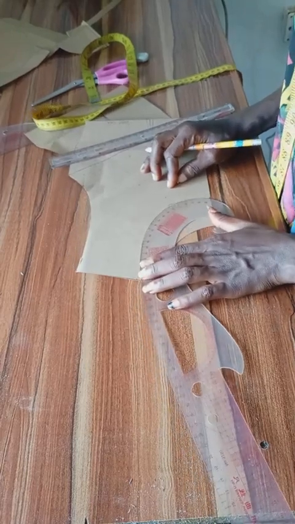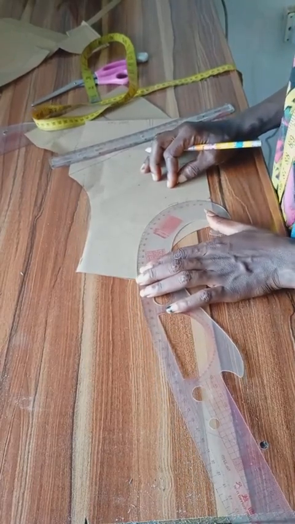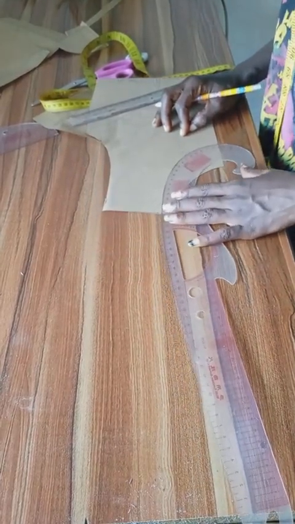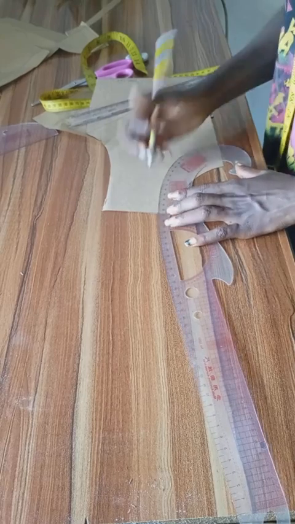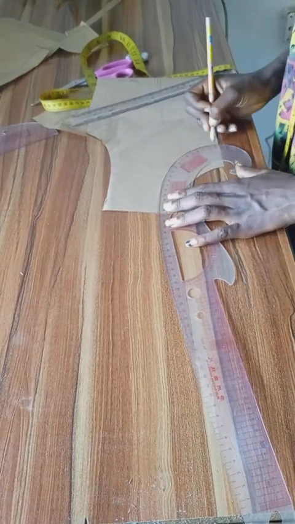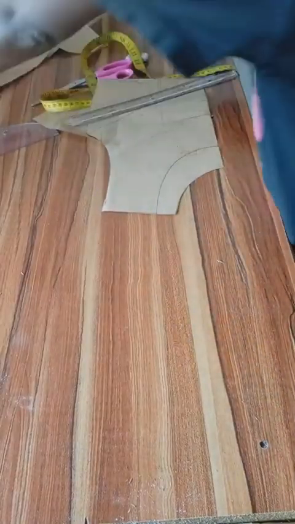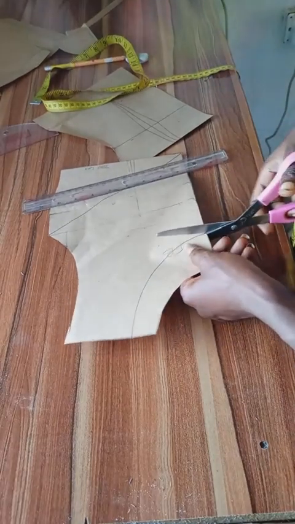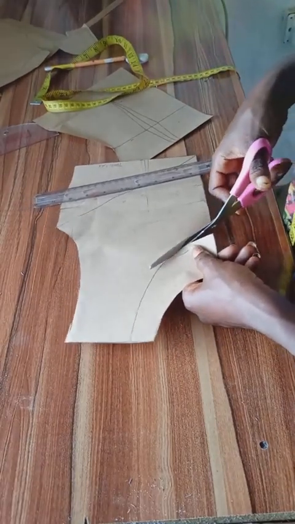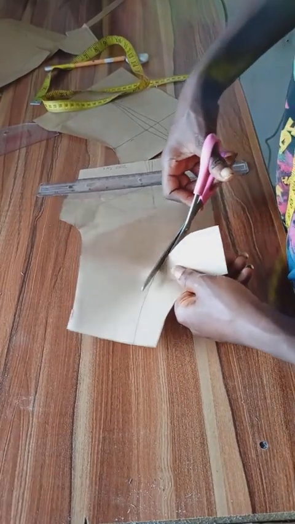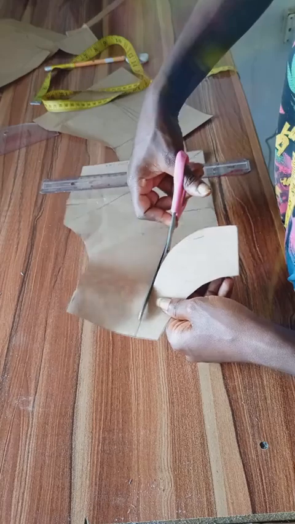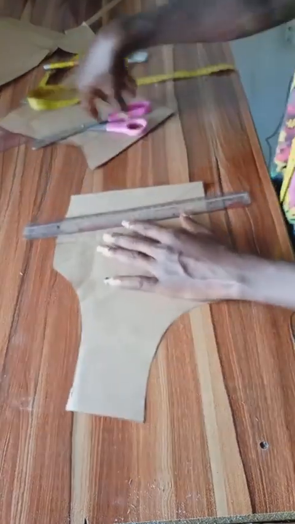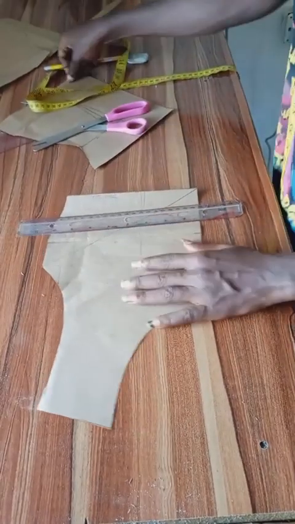Just take your neckline before you do anything. If you want a basic neckline, you can use your basic neckline. Draw out your neckline like this. So this is what we have, so that you know that nothing is affecting anything.